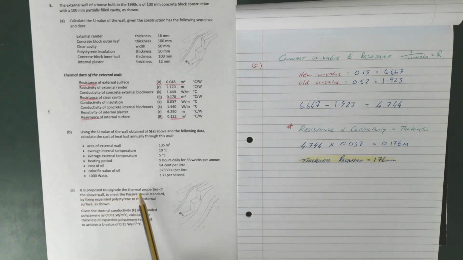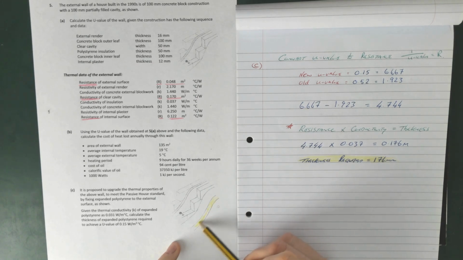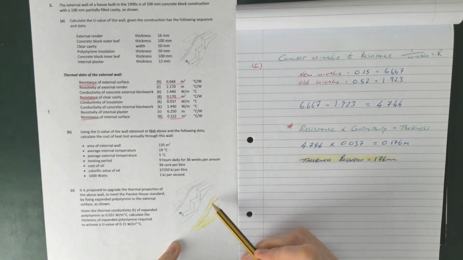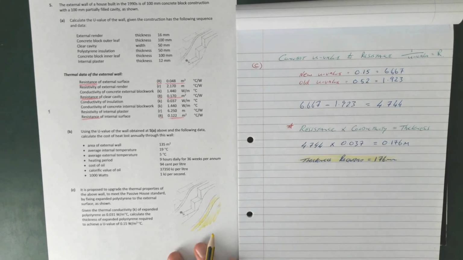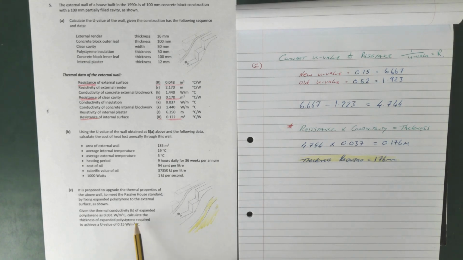It is proposed to upgrade the thermal properties of the above wall to meet the passive house standard by fixing expanded polystyrene to the external surface as shown. So in the sketch that's given in the actual question itself, it has this layer of insulation that's fixed to the outside of the wall, so it's an external insulation. Given the thermal conductivity of expanded polystyrene as 0.031 watts per meter squared Celsius, calculate the thickness of expanded polystyrene required to achieve a U value of 0.15. Again, watts per meter squared Celsius.